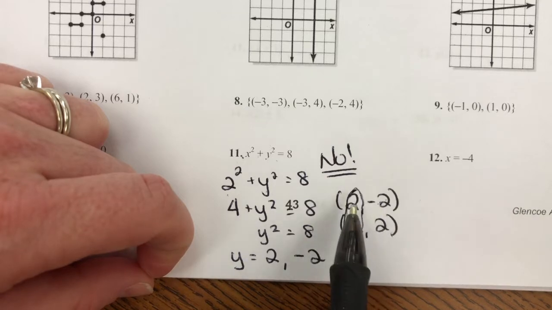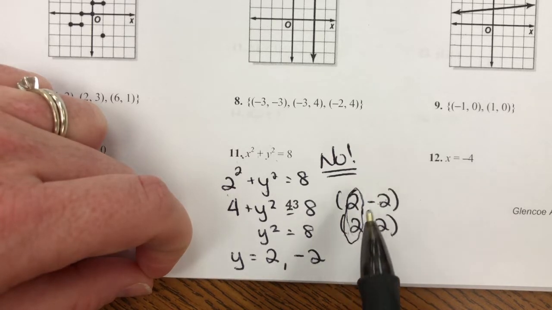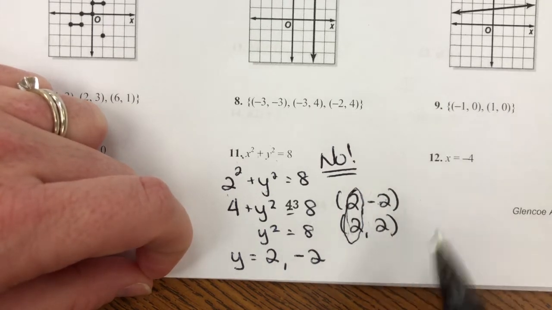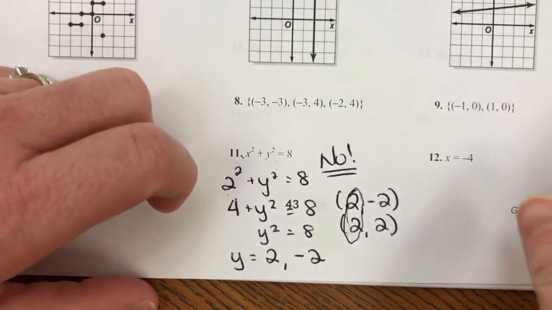It's one-to-one. Each x has a different y. That's it. Negatives don't count. -2 and +2 are not the same answer. So if you see x's like this and one's negative and one's positive, they're different. That would be a function. It has to be the exact same number, sign, and everything.